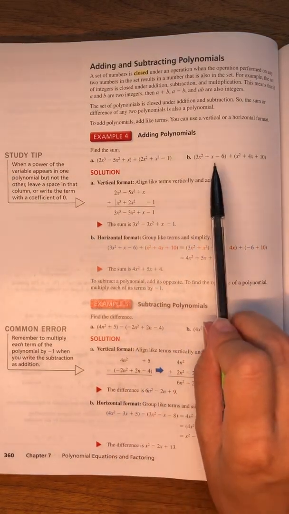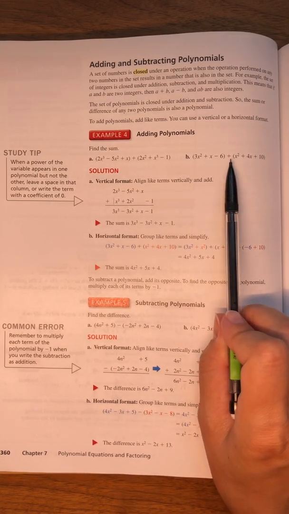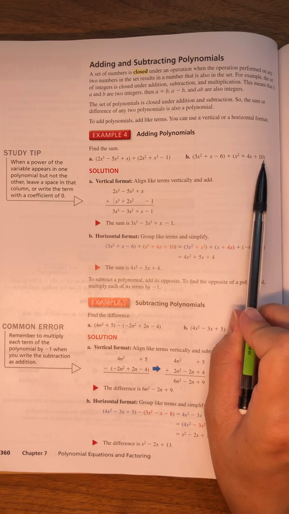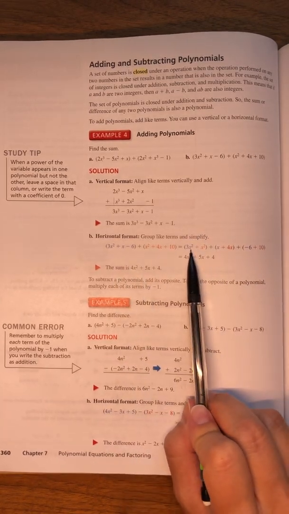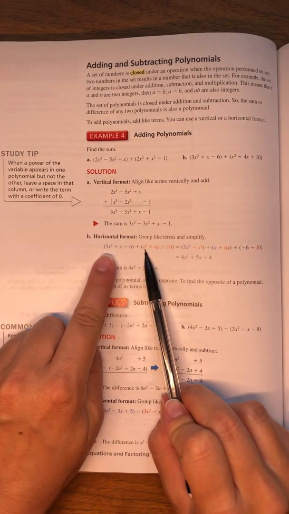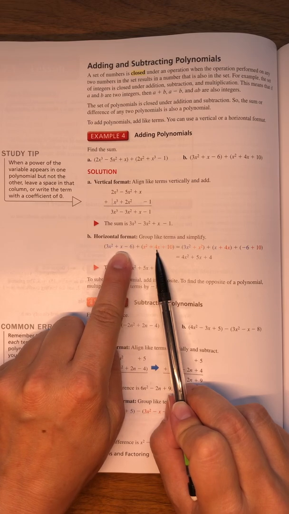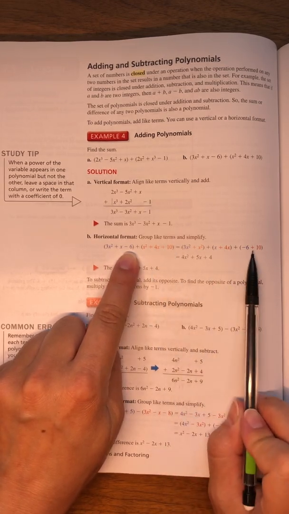So we're going to look at example B. We have 3x squared plus x minus 6 plus x squared plus 4x plus 10. Let's regroup it so the like terms are together. So the 3x squared has a like term of x squared. Those get grouped together. The x and the 4x, those get grouped together. And then the negative 6 and the 10, those get grouped together.